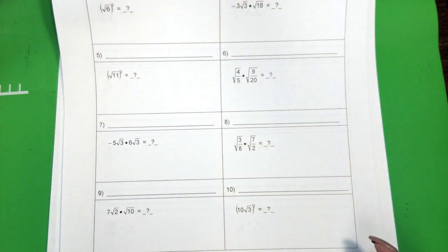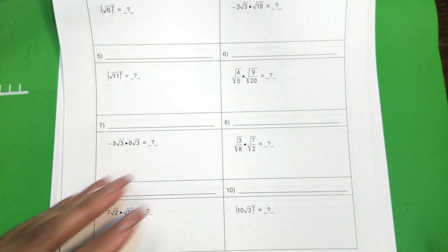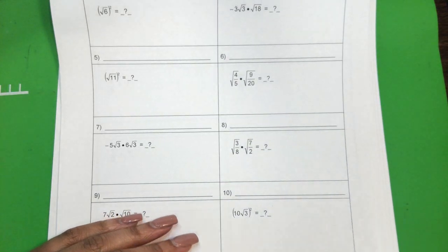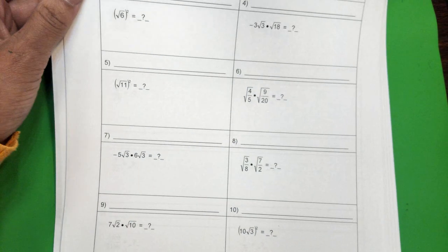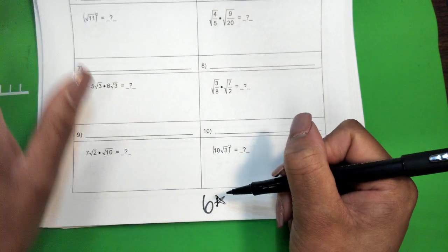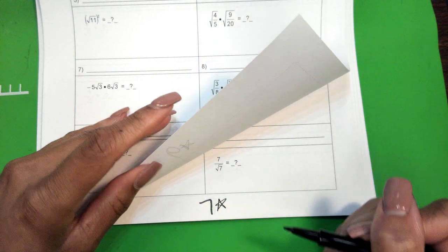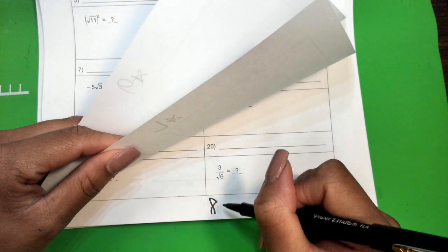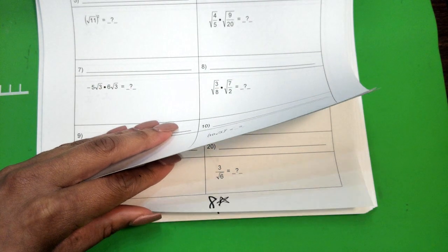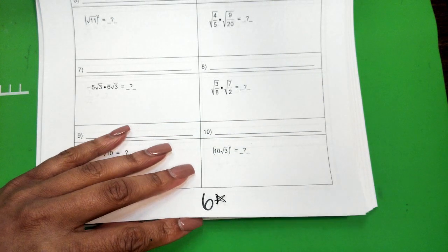And so you have quite a few practice pages here. Number 6, 7, and 8 are your practice pages. So you have 6, 7, and 8 are your practice pages to simplify, okay, when dividing and multiplying radicals. Always make sure you can simplify.